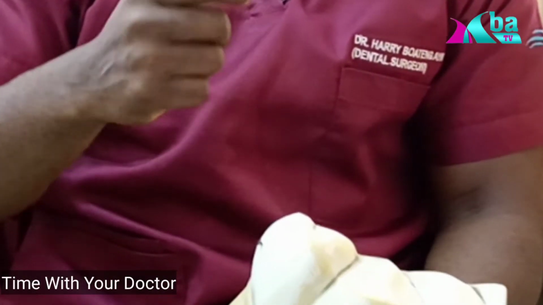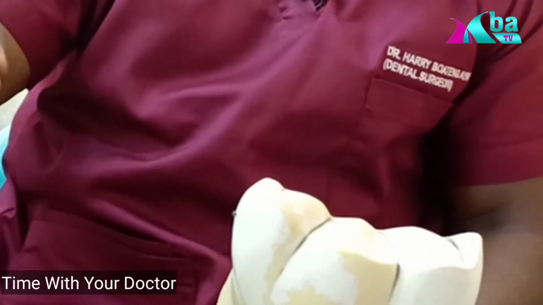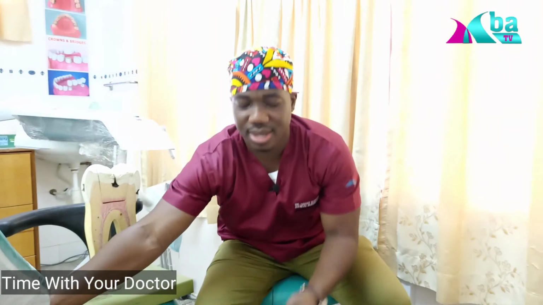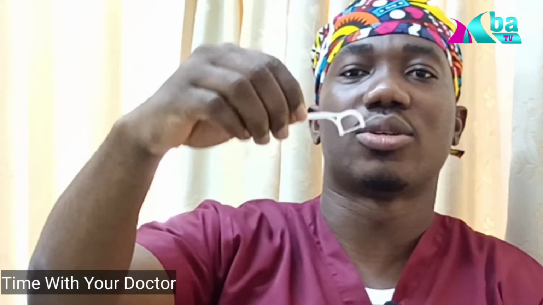Now I'm going to show you what the floss looks like. So this is a dental floss, very common everywhere now, and they've made it very easy for you to clean in between your teeth after brushing. Most of the time you can do that, so that the food debris that hides in between the teeth can easily be taken off.